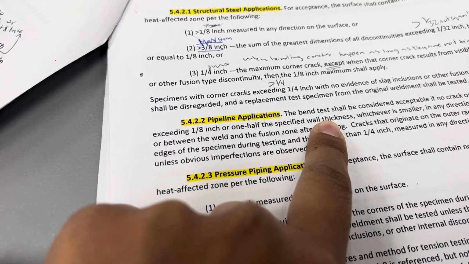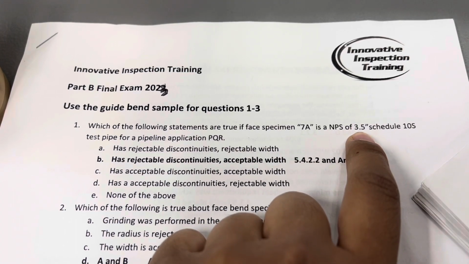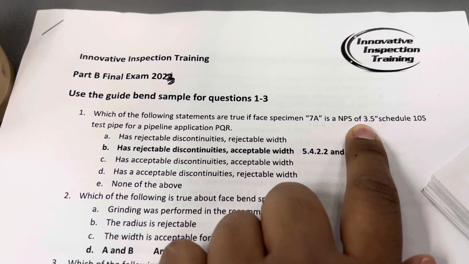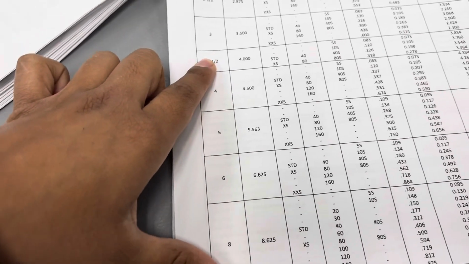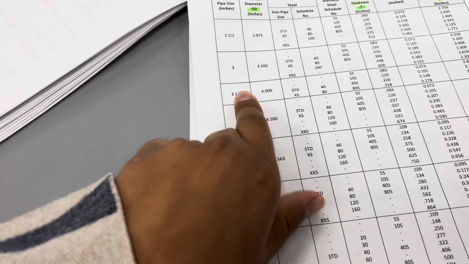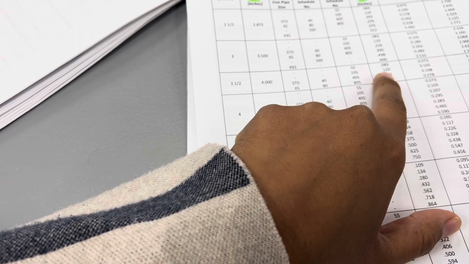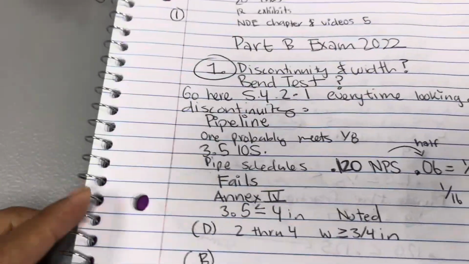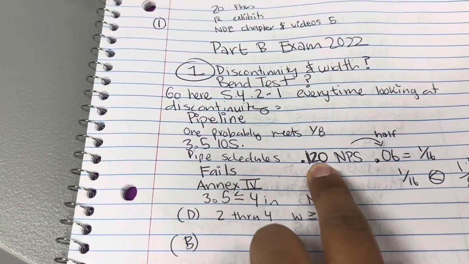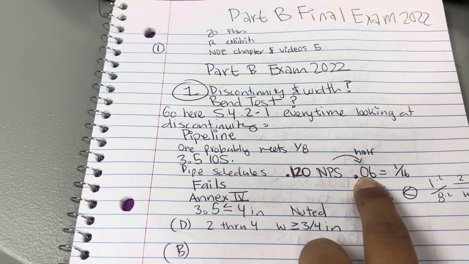So I have to find the nominal pipe size that they gave us. Remember, this is diameter, so I have to find the wall thickness for that. So I go to my pipe schedules, which I believe is on page 47. 3.5, schedule 10. 3.5 schedule 10 is 0.120. So if you see here, 0.120. The rule said or half. What's half of 0.120? 0.06.